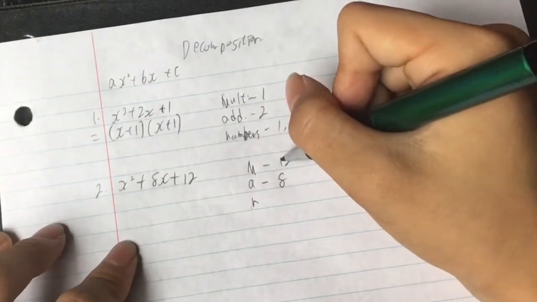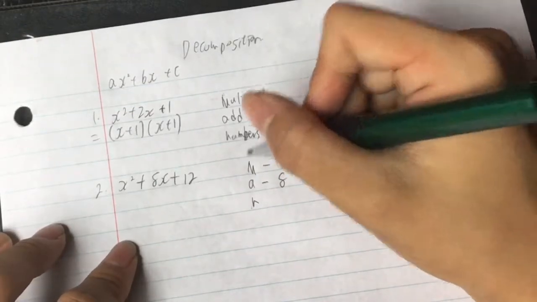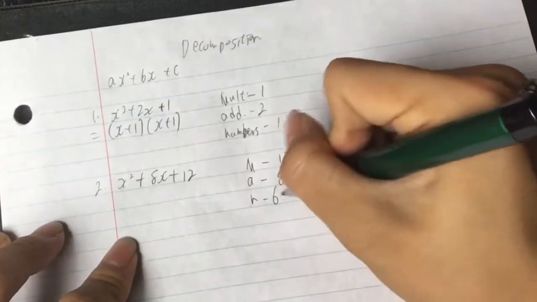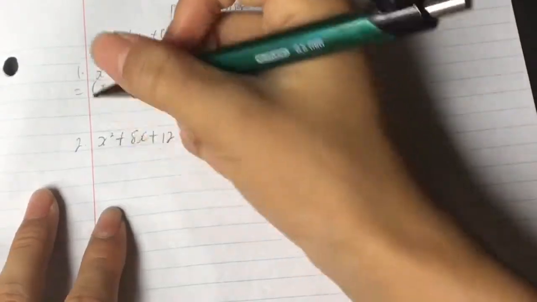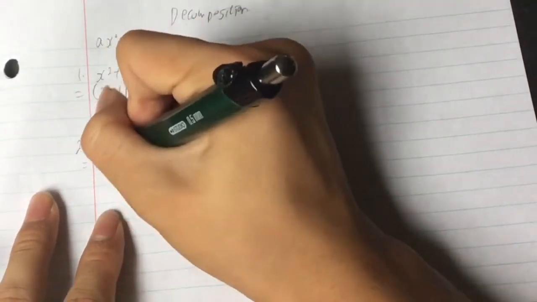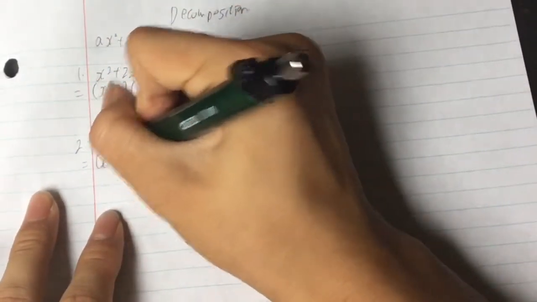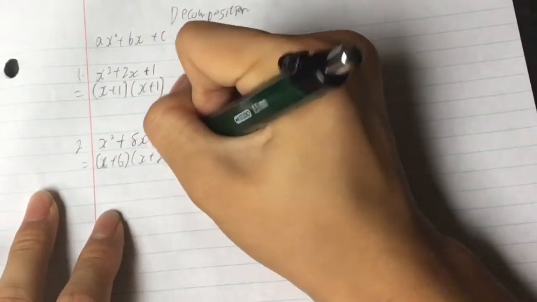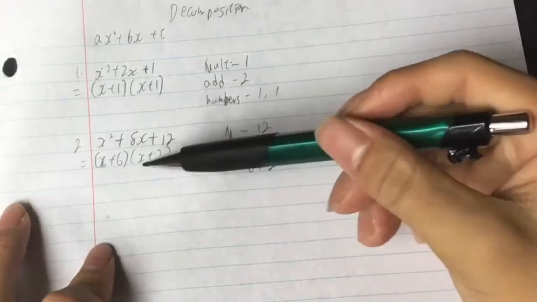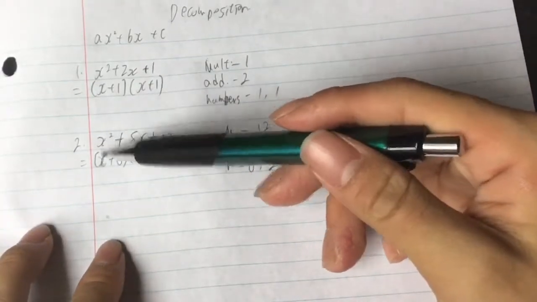And the two numbers are 6 and 2. So once again, this equals x plus 6 times x plus 2. So this is how you factor when a does equal 1.